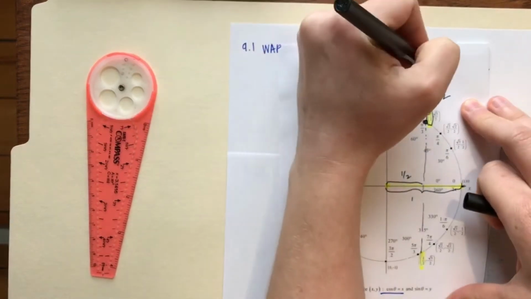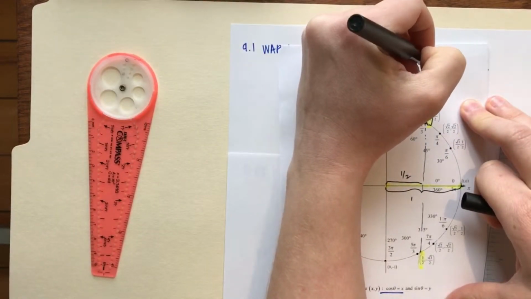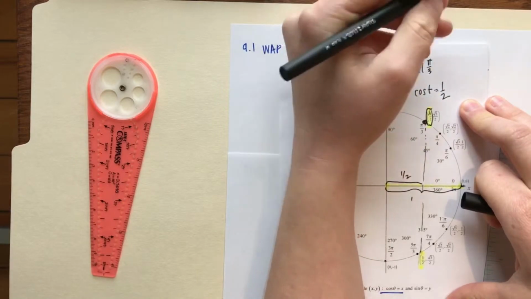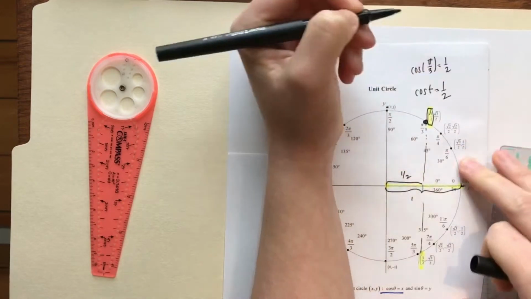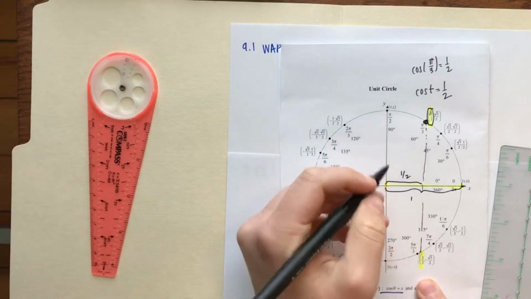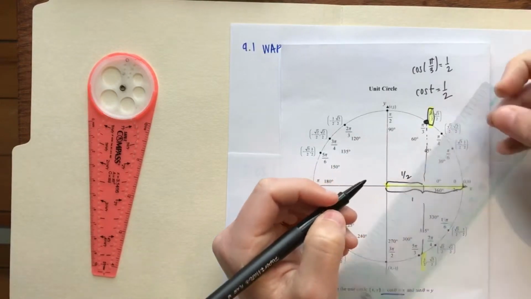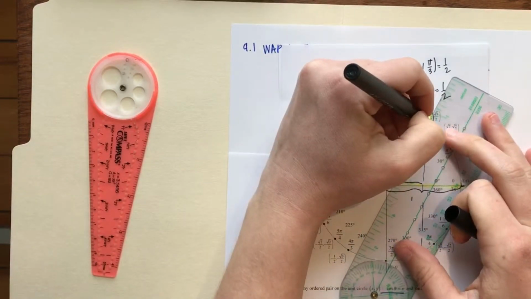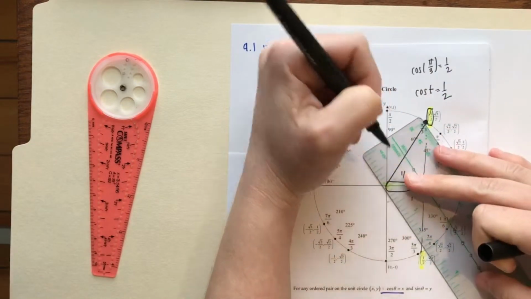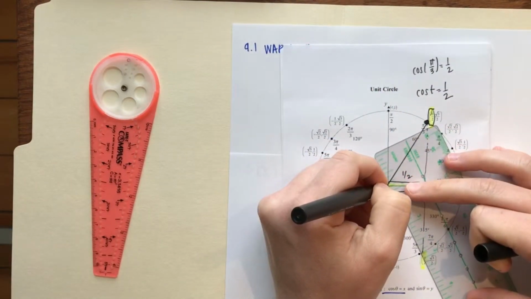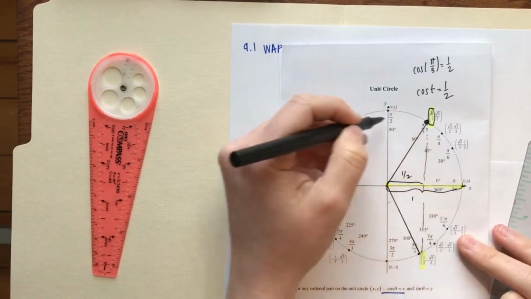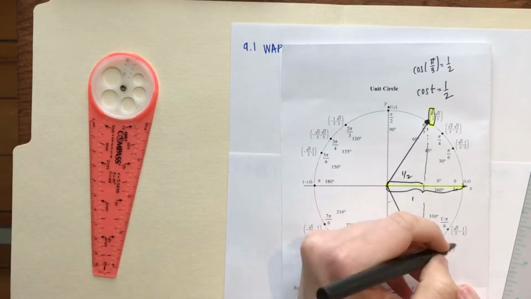We know that that angle is pi thirds, or 60 degrees. Likewise, we can talk about the reference angle, or we can swing all the way around the unit circle and know that that is 5 pi thirds, or 300 degrees.